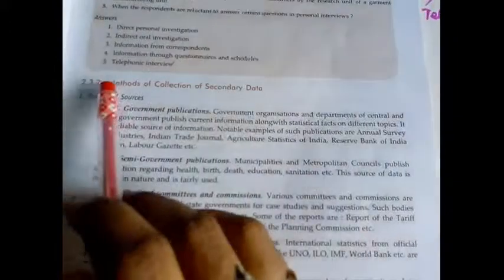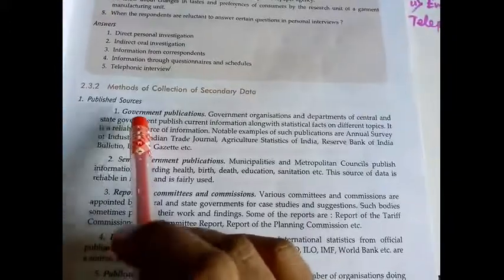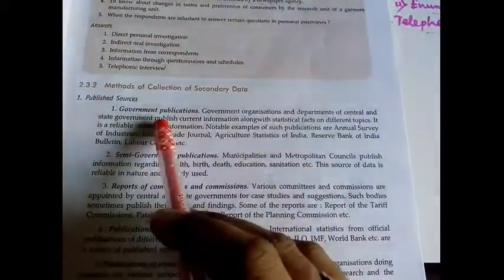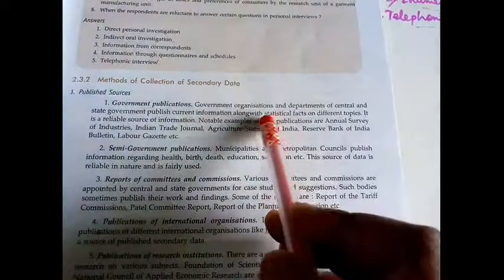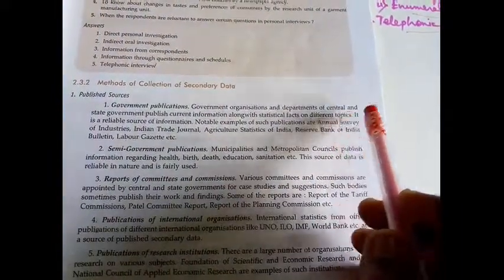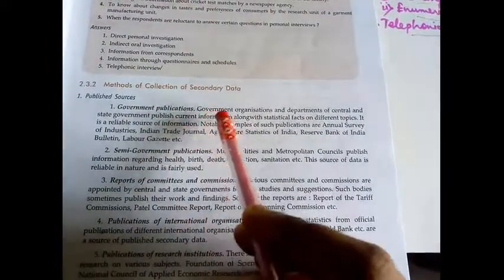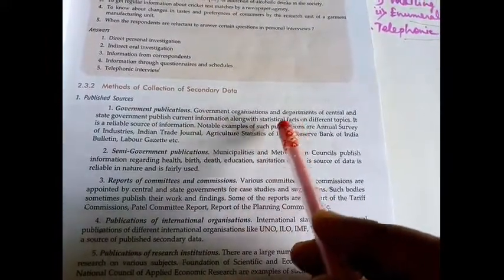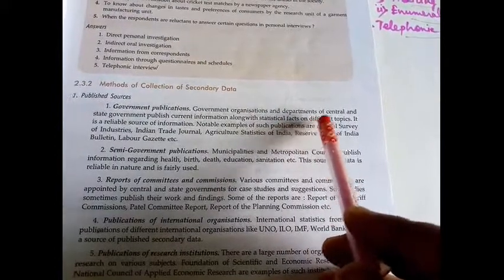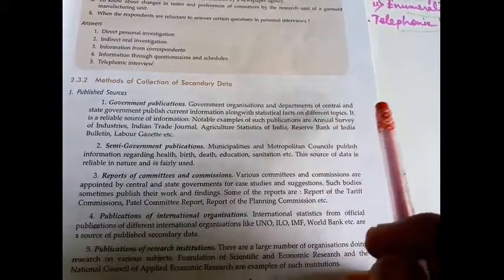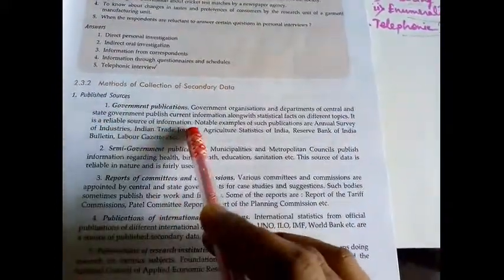Now we will come to these published and unpublished sources separately from your book. Under published sources, first coming to government publications, what does it tell? Government organizations and departments of central and state government publish current information along with statistical facts on different topics. It is a reliable source of information.